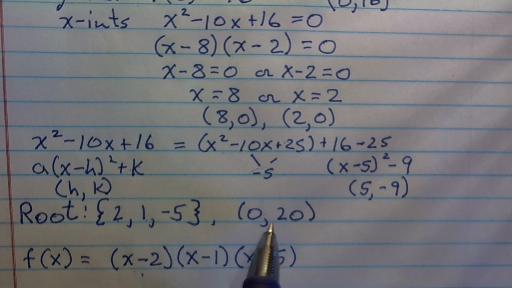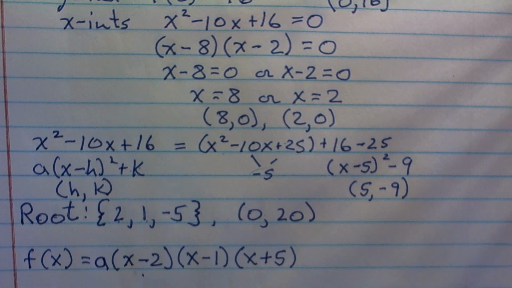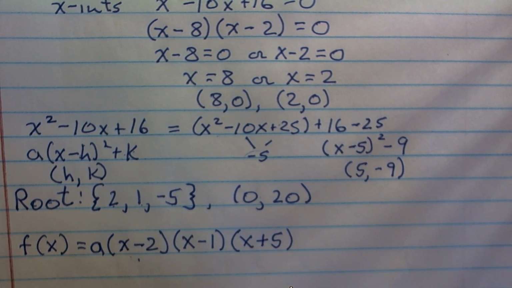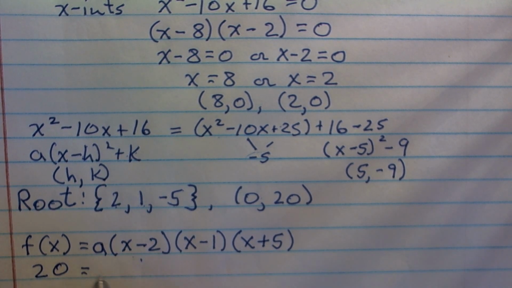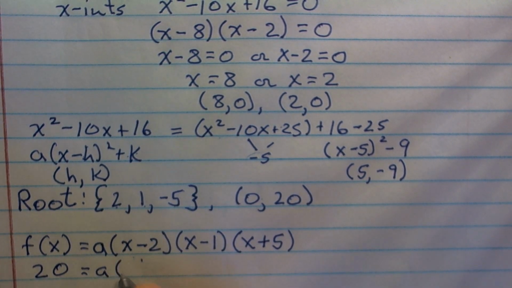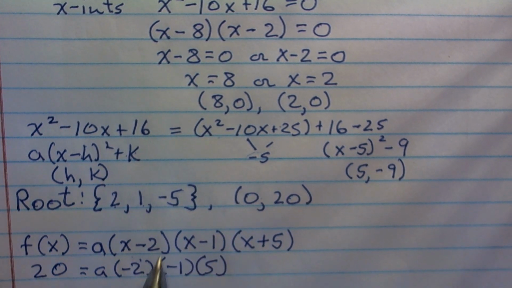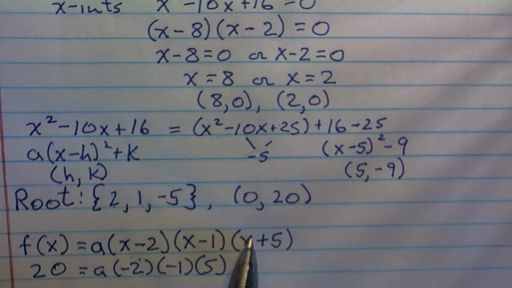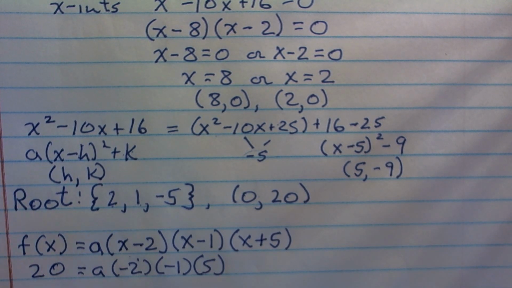Well, I want a polynomial that has those roots but also passes through the point (0, 20). So I'm going to put a little constant in the front here and solve for that constant to make this polynomial pass through (0, 20). And the way I do that is I'm going to put a 0 in for x and a 20 in for y. So I've got negative 2, negative 1, and 5. See, all I did was put a 0 in for x, and a 20 in for y, and then I solve.